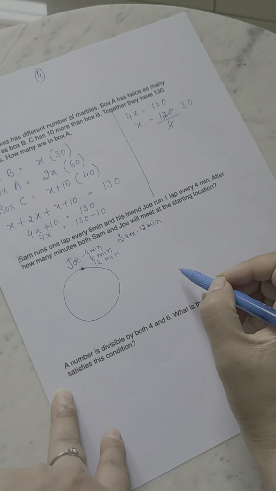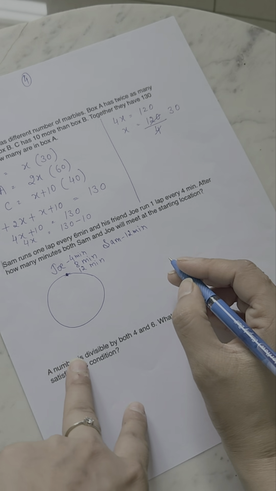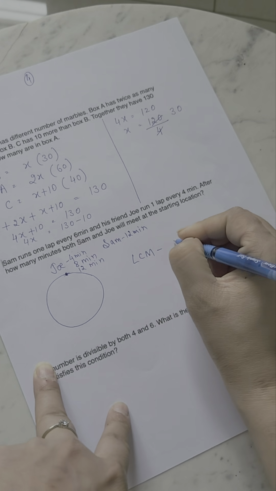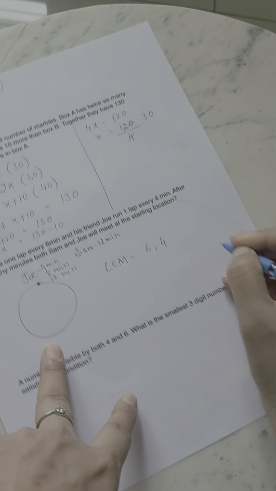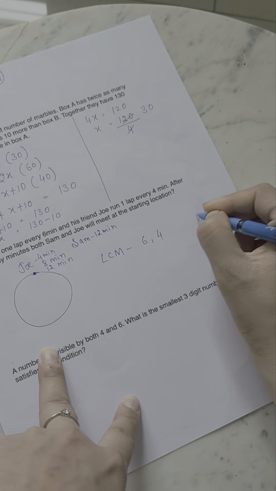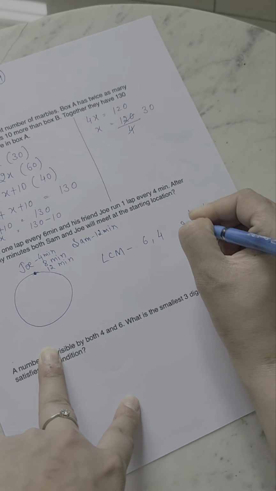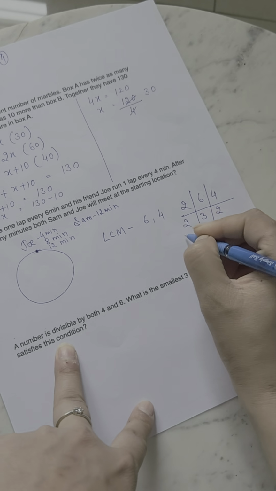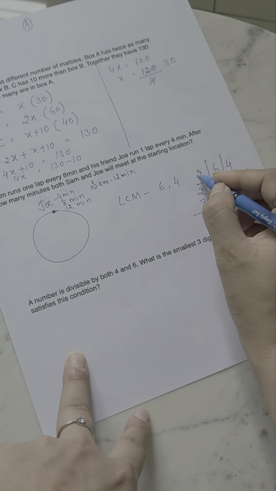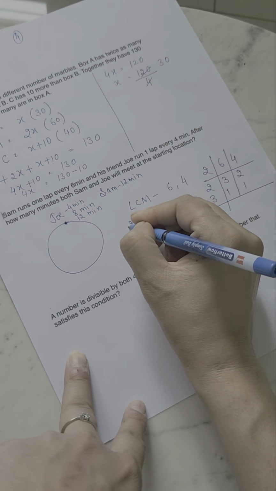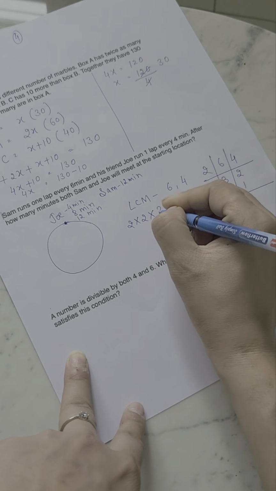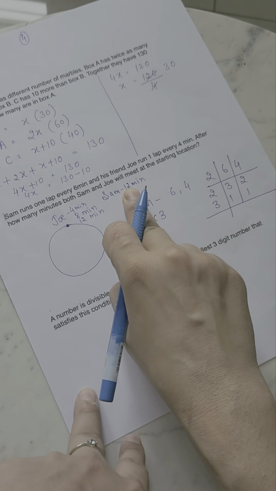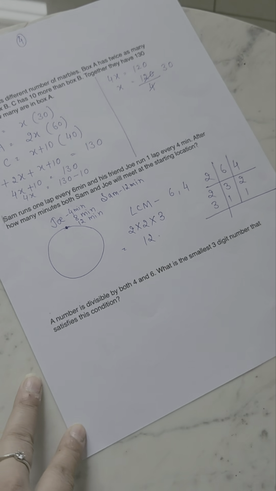This is a very common question of LCM. Let's find out how to find LCM. LCM of 6 and 4. 2 3s are 6, 2 2s are 4. Now 2 1s are 2, 3 1s are 3. So LCM of 6 and 4 will be 2 multiplied by 2 multiplied by 3, which makes it 12. So they both reach at 12 minutes and this is our answer.